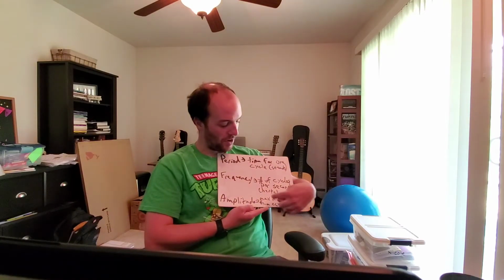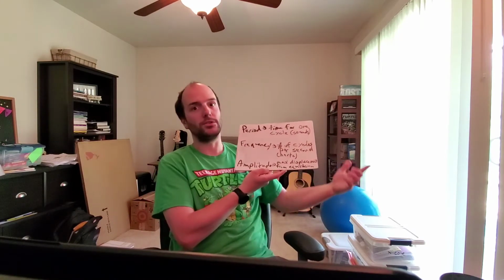And finally, we have the amplitude. That's the max displacement from equilibrium. I couldn't fit it, but that's measured in meters. It's displacement, it's meters. So these are some key definitions to help understand how we can measure and quantify periodic motion.